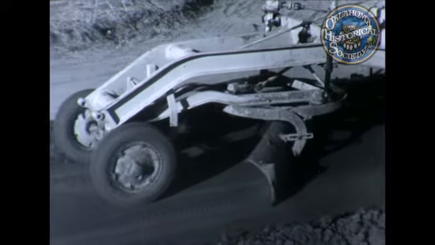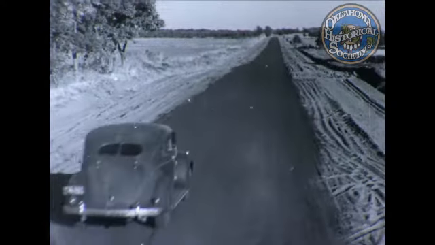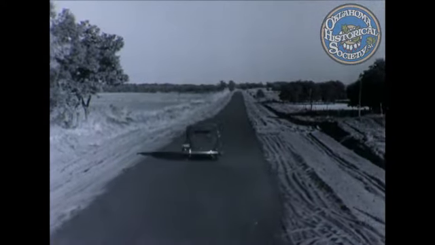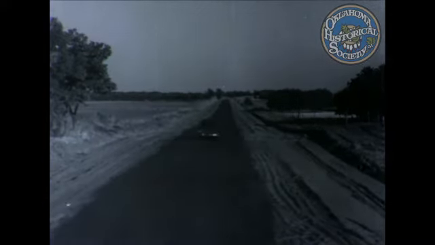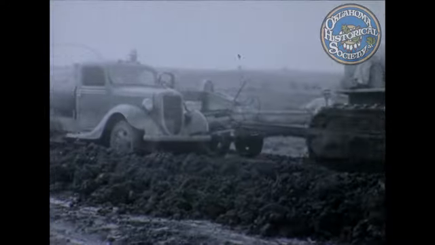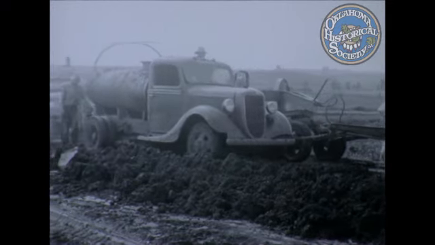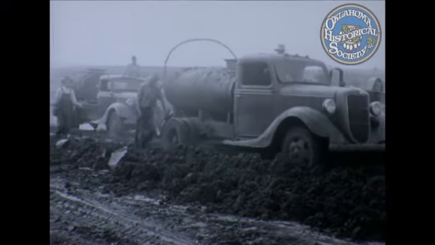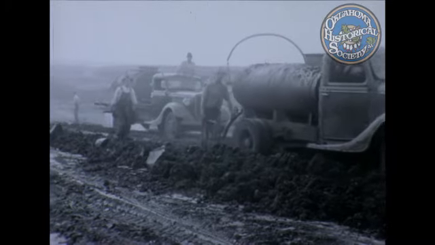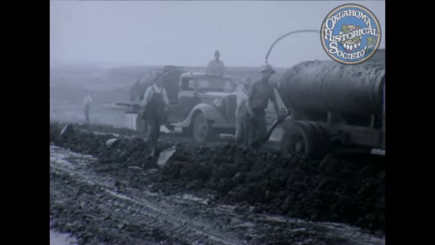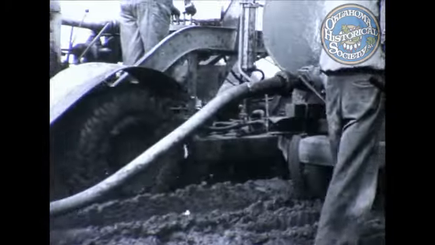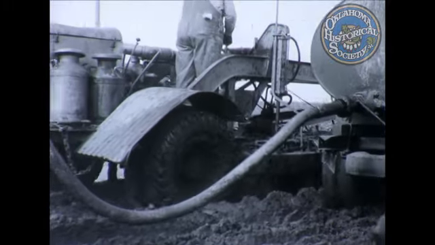In order to complete the highway after mixing, the mixed material must first be spread and then rolled. And here we have the completed base. Next we have another type of equipment doing the same kind of a job as the one just shown. This is at Binger, Oklahoma. The equipment used here is Oklahoma State Highway Department equipment.